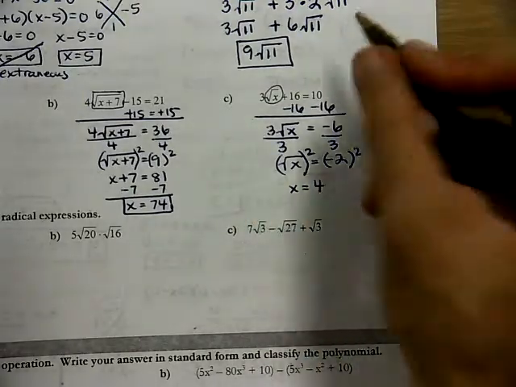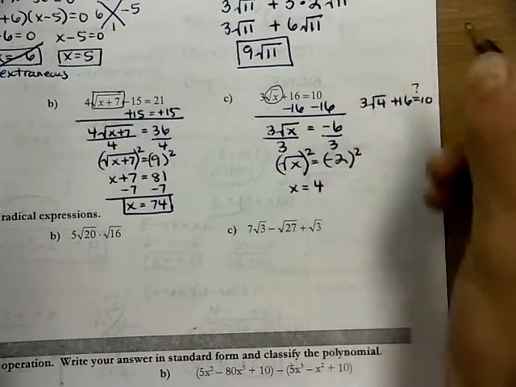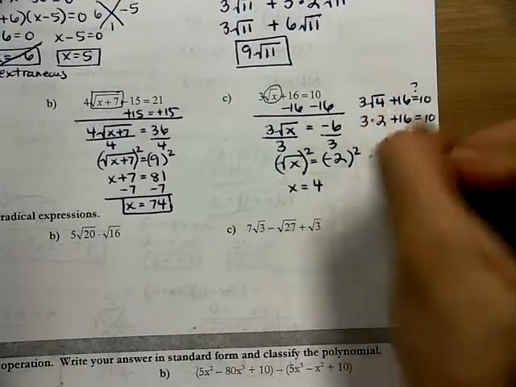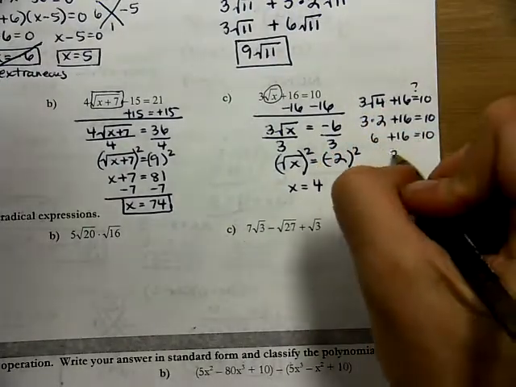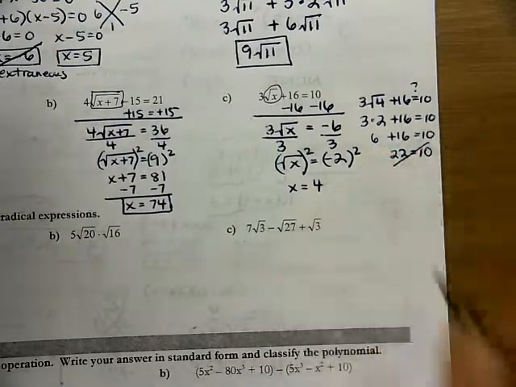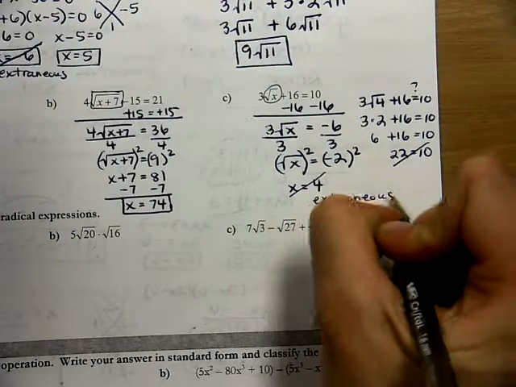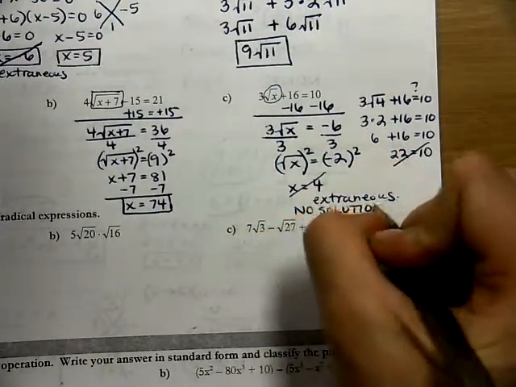Before I box it in, I substitute it in. 3 times the square root of 4 plus 16, does that equal 10? Well, the square root of 4 is 2. And just using order of operations, I continue to simplify. And I get 22 equals 10. Well, 22 is not equal to 10. This is extraneous, which means there is no solution.